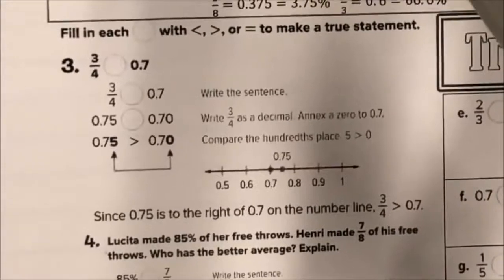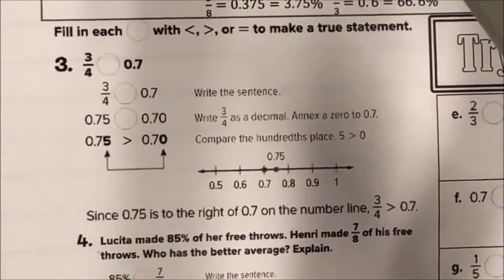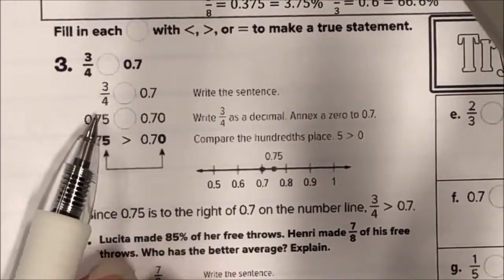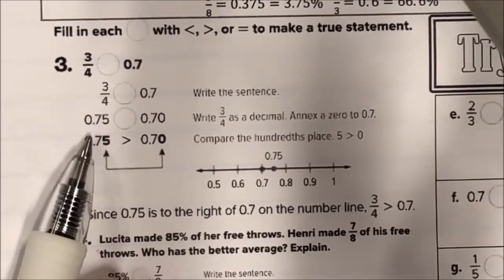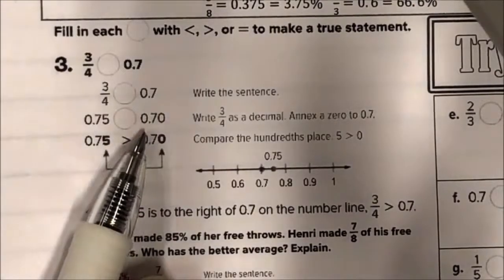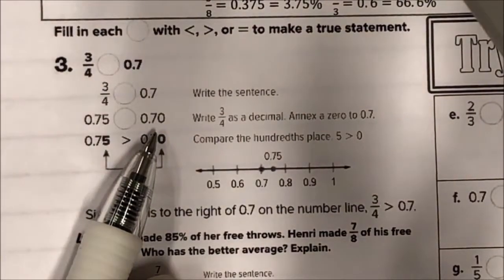So let's look at example number 3. Example number 3 says fill in each circle with less than, greater than, or equal to make a true statement. So if we're looking at this, I have 3/4 and I'm comparing it to 0.7, okay? 3/4 becomes 0.75 because I want to change them all to decimals. And I have 0.75 and 0.70, which I can add a 0 on.